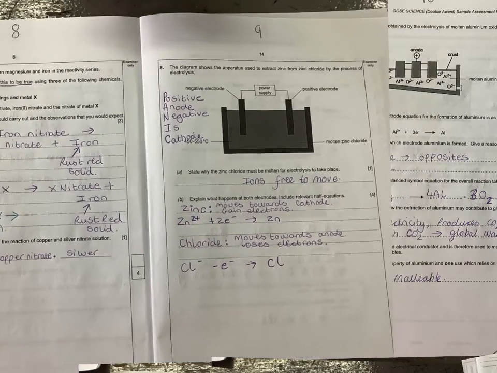So question 8, again, can you see every time I do one, I write that PANIC anagram. State why zinc chloride must be molten. The ions are free to move. It has to be dissolved or melted. Explain what happens at both electrodes.